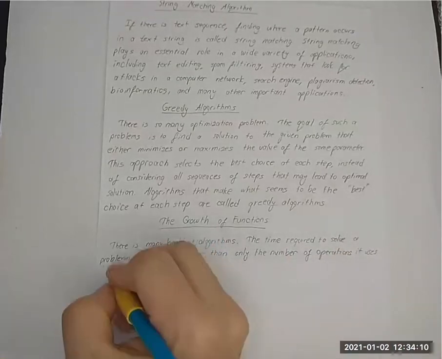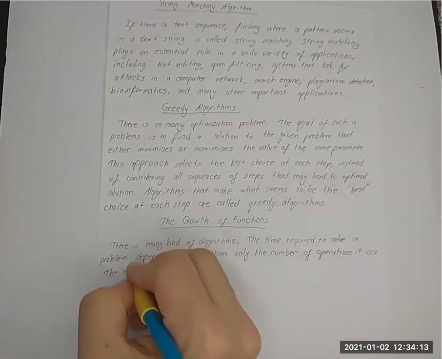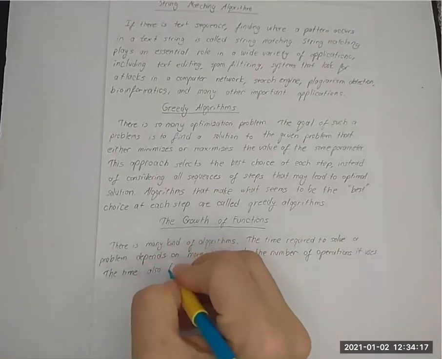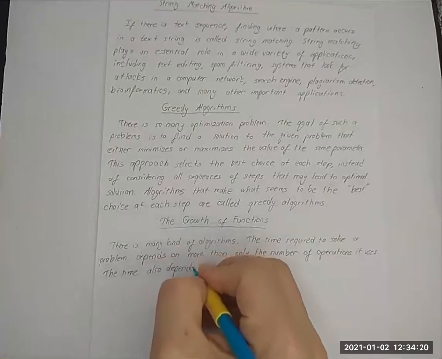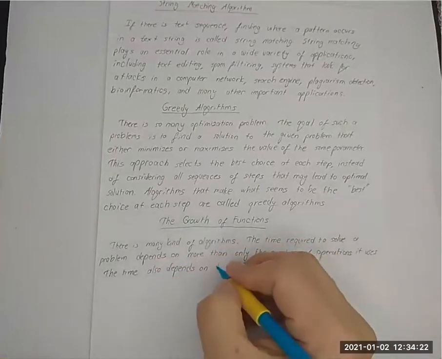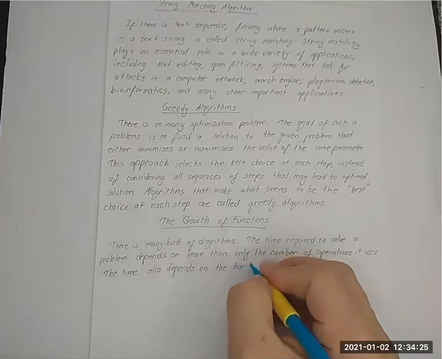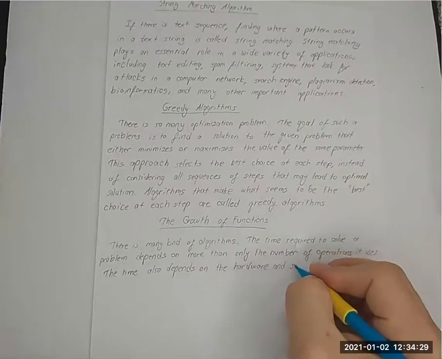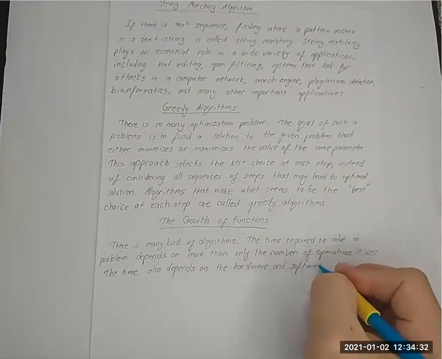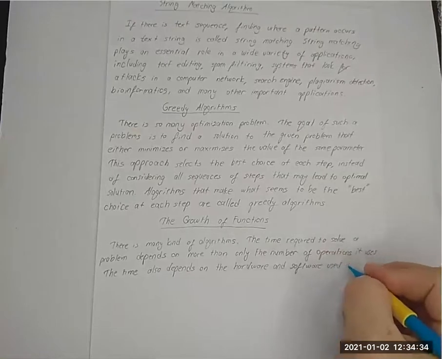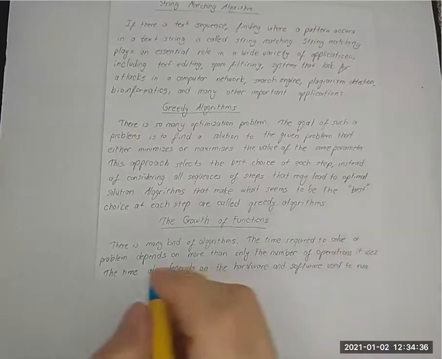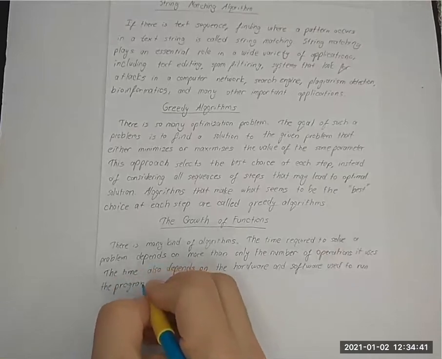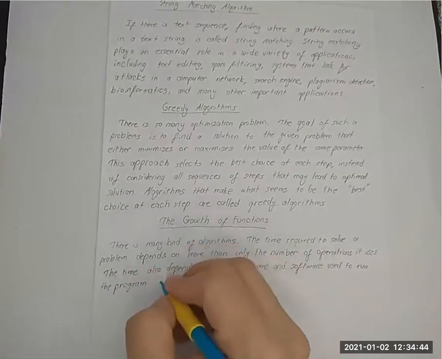The time also depends on the hardware. There is a hardware side and also a software side used to run the program that implements the algorithm.